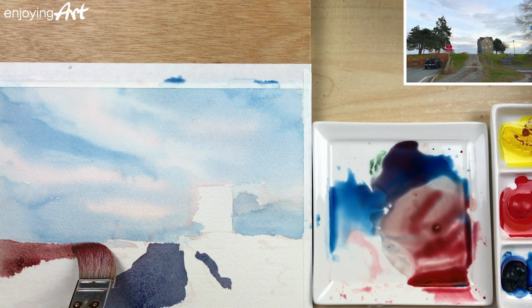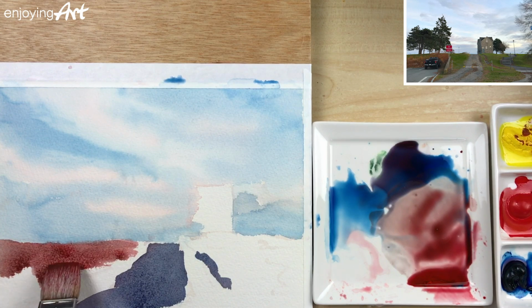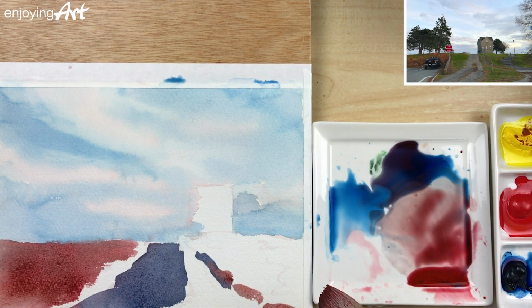Just squint your eye, think about how dark this color is supposed to be. That's good. Maybe a little bit of this color over here too.